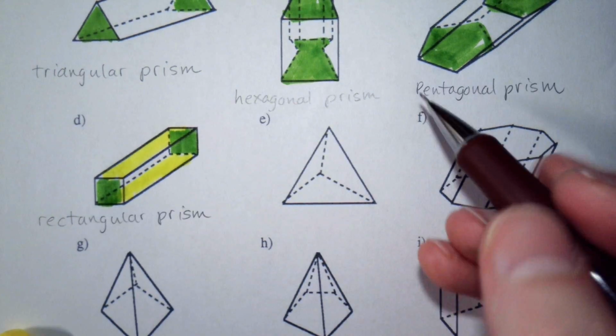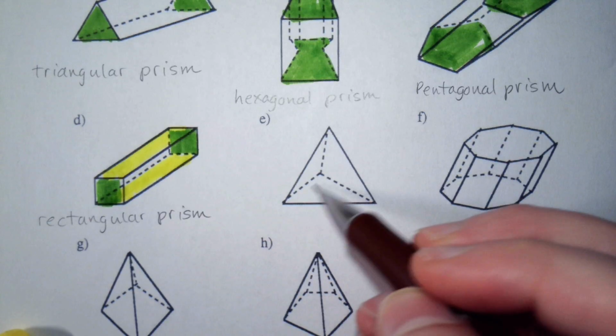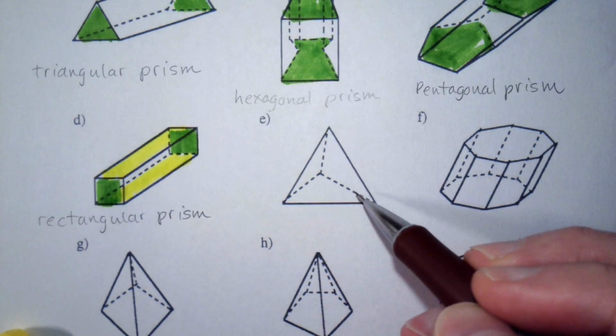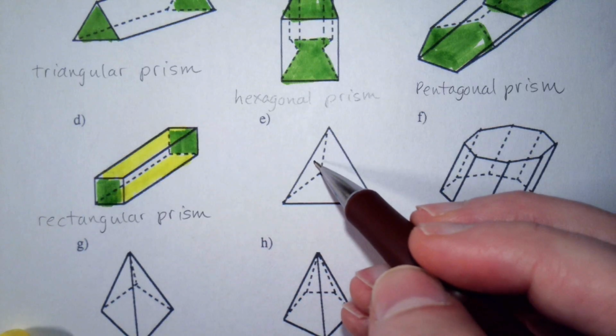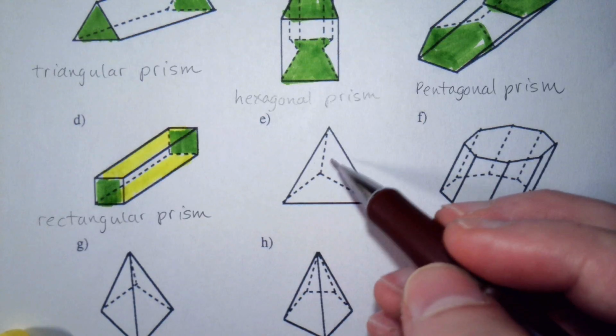Letter E. Obviously a pyramid. Now the base could be the bottom because we have a triangular base and all the other 3 sides, the left side, the right side, and the one in the front, all go to a single apex. But in this case here, it could be any of them.